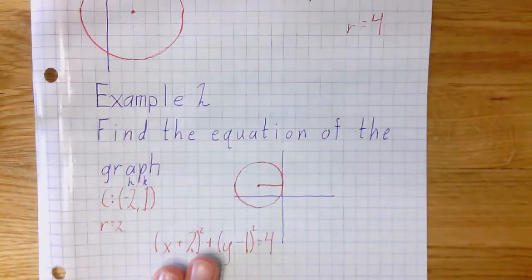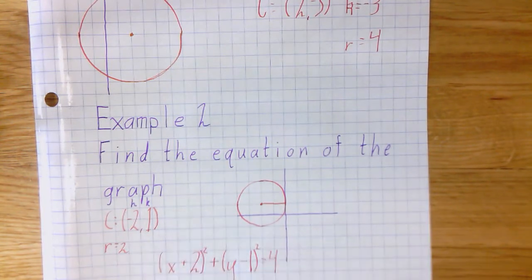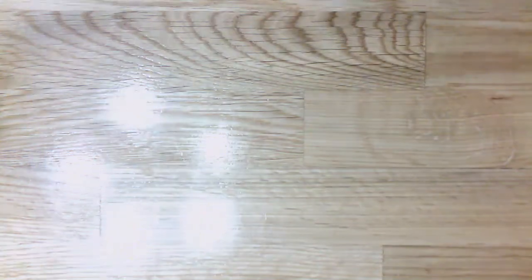So okay, so there's the other example. We've got one more, and then I'll review some other important circle stuff, I guess. Yeah, okay, here we go. Last example.